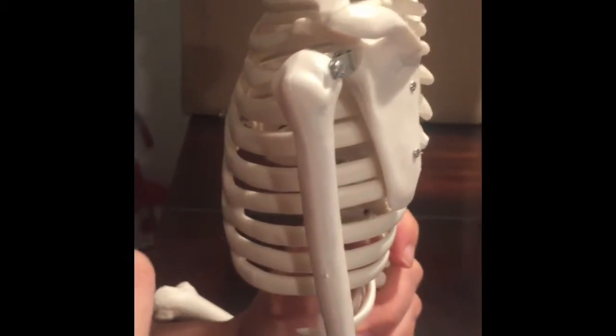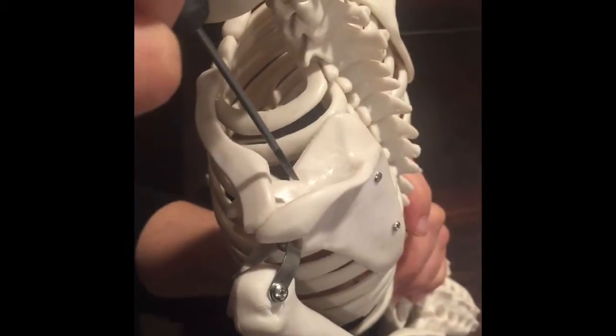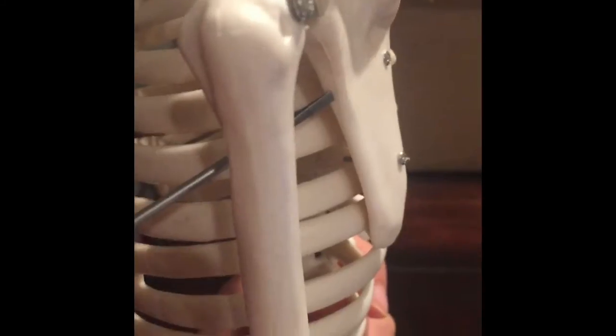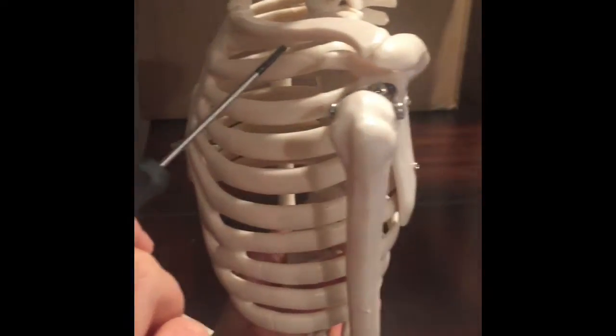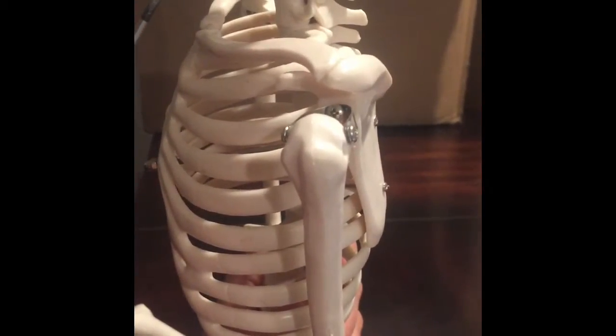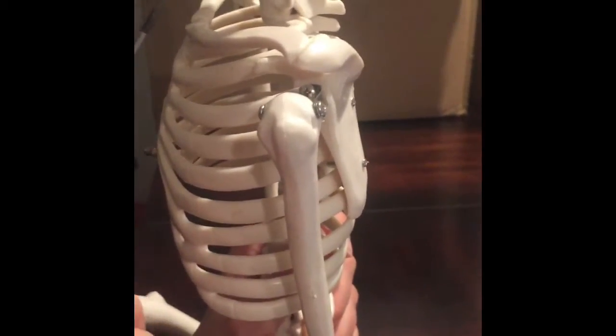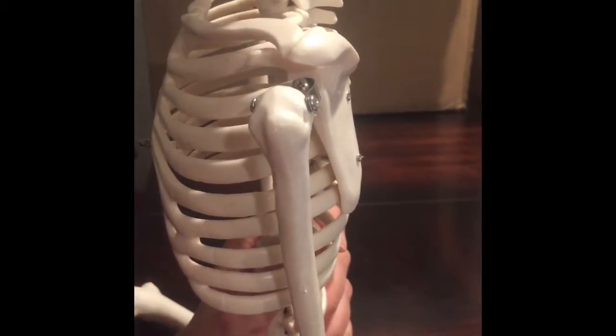The supraspinous fossa is actually right over here. And the infraspinous fossa is down in this lower area here. And then you have the sternoclavicular joint, which is right over in this area here. And then the acromioclavicular joint, which is right over in this area here.